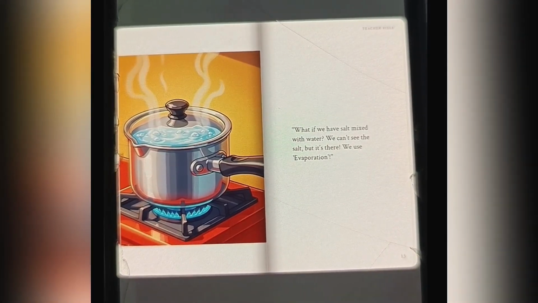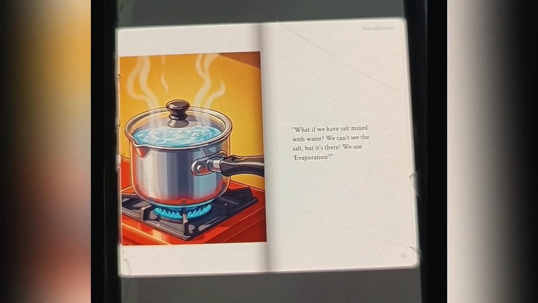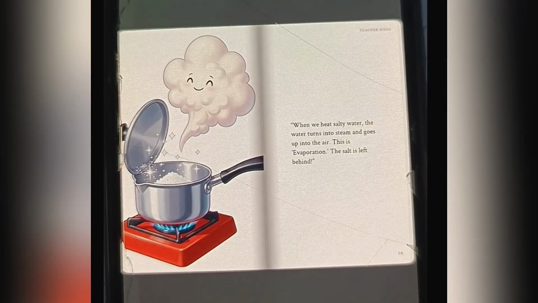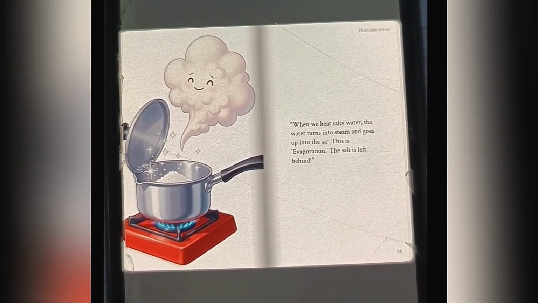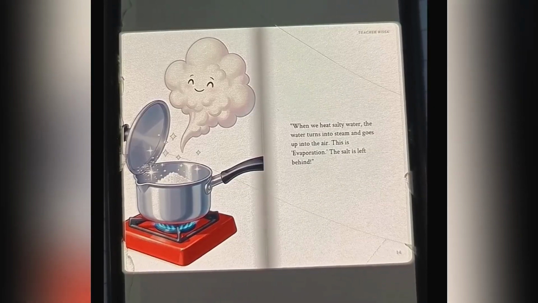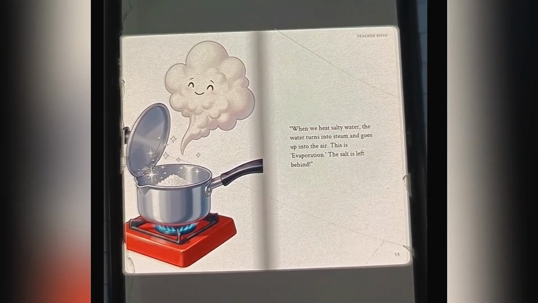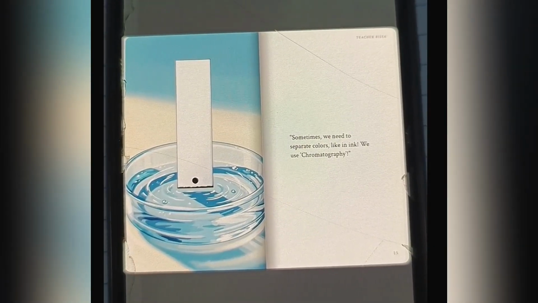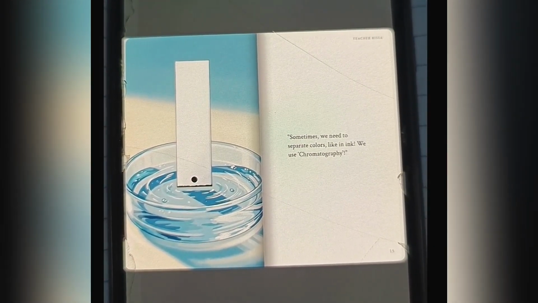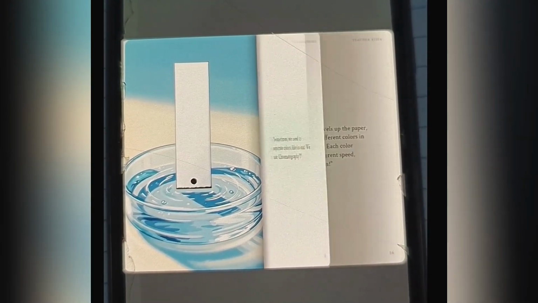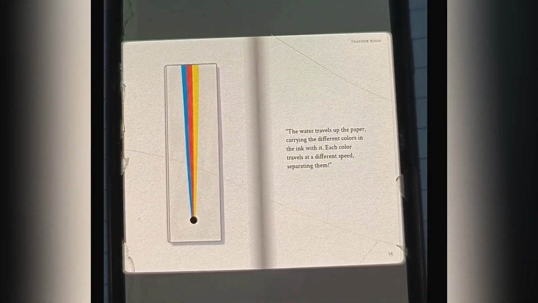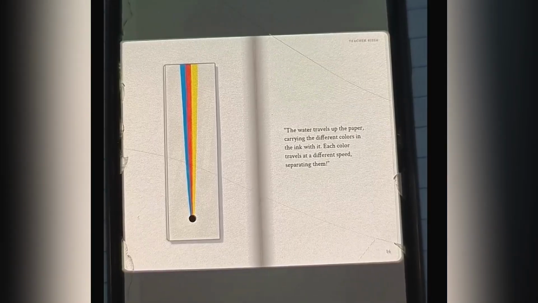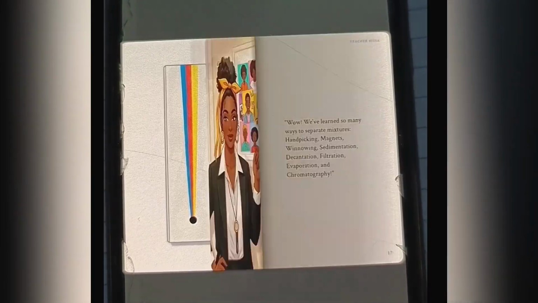What if we have salt mixed with water? We can't see the salt, but it's there. We use evaporation. When we heat salty water, the water turns into steam and goes up into the air. This is evaporation. The salt is left behind. Sometimes we need to separate colors, like in ink. We use chromatography. The water travels up the paper, carrying the different colors in the ink with it. Each color travels at a different speed, separating them.